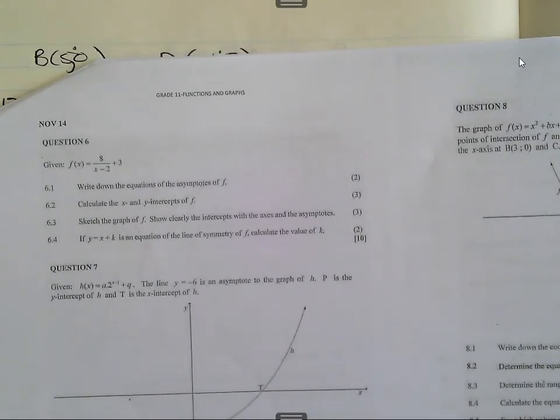Question 7, also very easy. They've given you the equation and the graph, the sketch of an exponential function. In that function, I have two unknowns. I have a and q as unknown. Nandile, if you look at the sketch, not even at the information further, do you know what q is? Yes, we can read it.